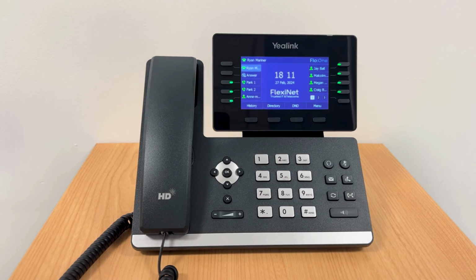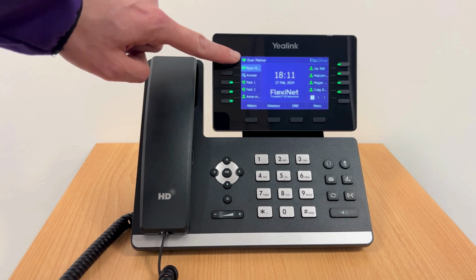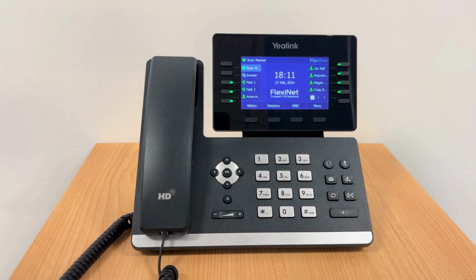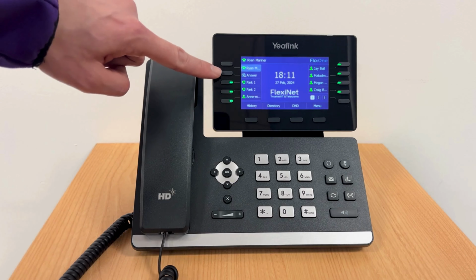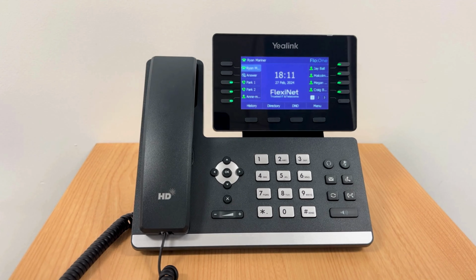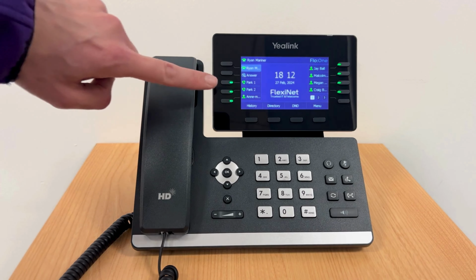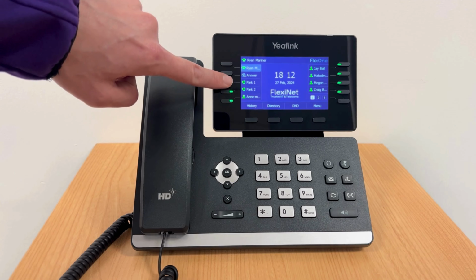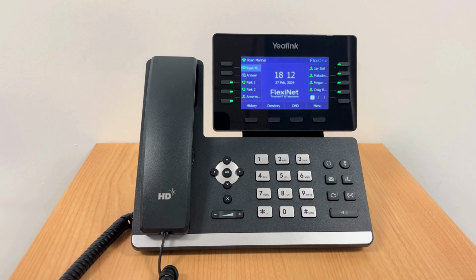Starting from the top left, you will see your name and extension. Below this, you can see we have configured an answer button, and pressing it will answer any call coming into your team. Beneath, you'll see two park buttons, which we'll run through at the end of this video. From here, you'll see your own bespoke contact list.